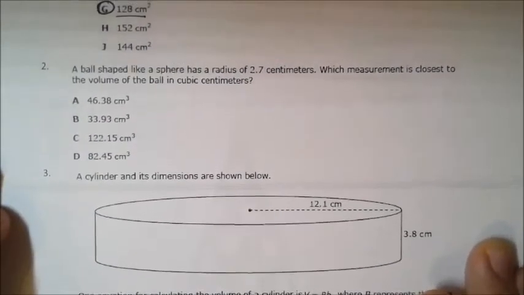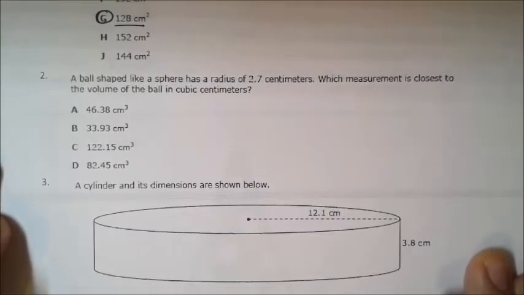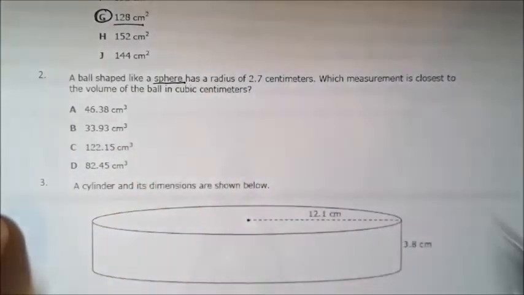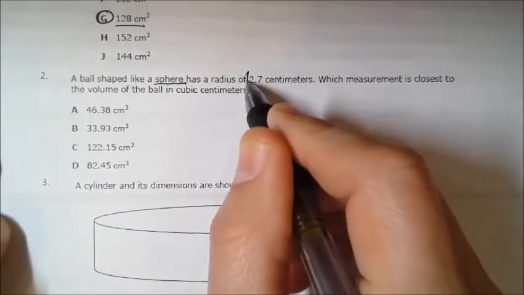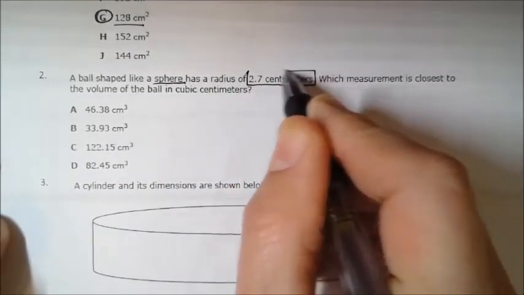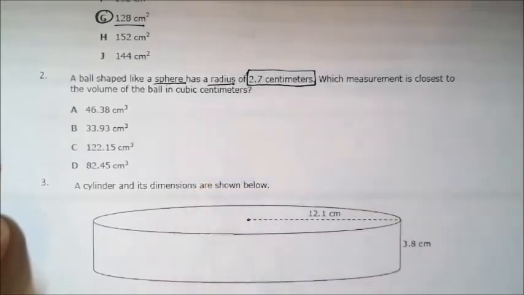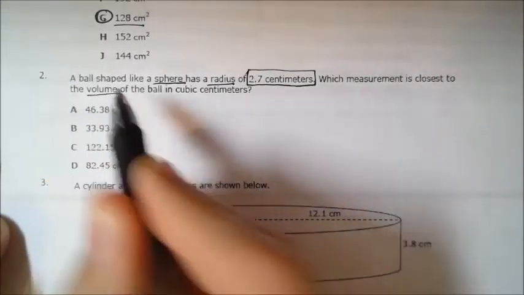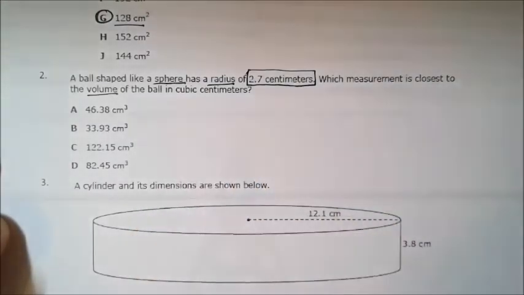Number 2 says a ball shaped like a sphere has a radius of 2.7 centimeters. So we're going to underline sphere. That's a key word. That's how it's shaped. It has a radius, so we're going to box 2.7 centimeters. So we're going to box it, underline radius. Which measurement is closest to the volume, underline volume, of the ball in cubic centimeters.